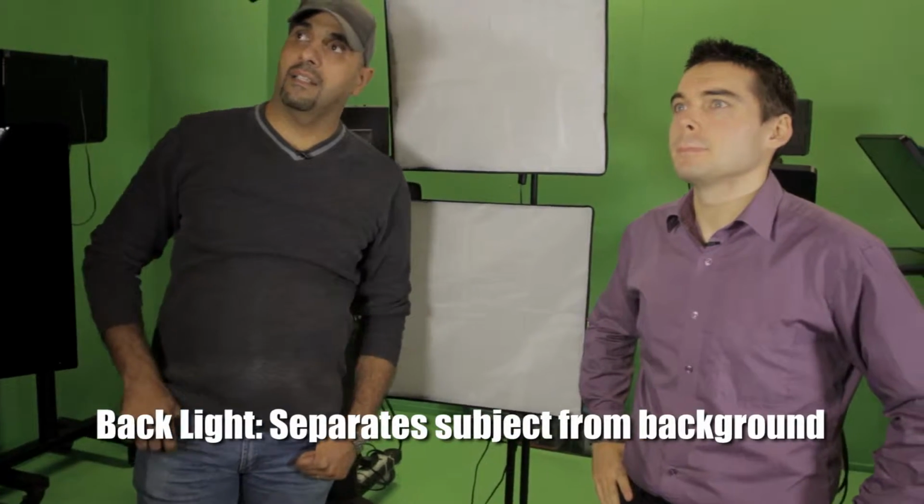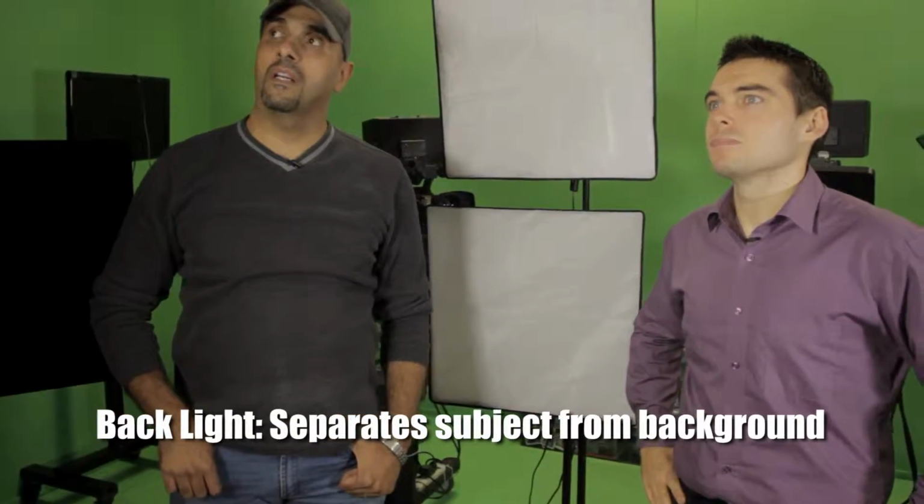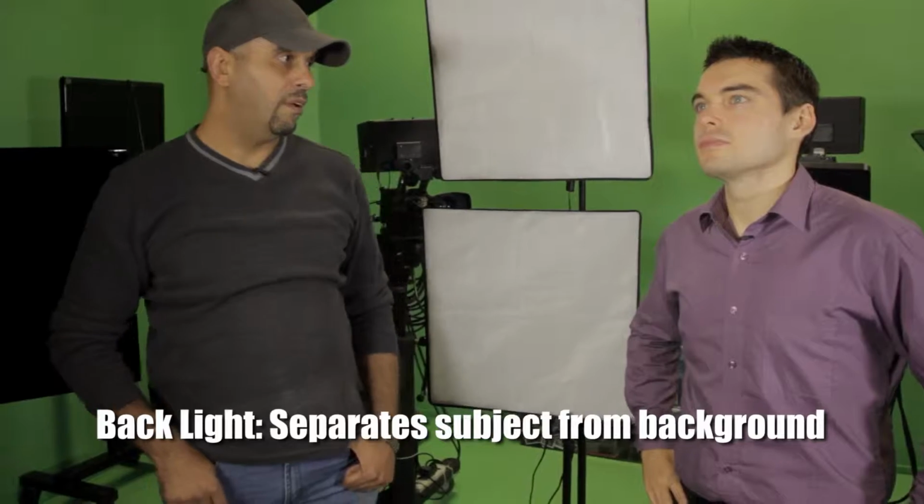What about this one up here? That one is the back light. This one works to separate the subject from the background. Right. And it'll also give them a nice little highlight, which looks good. Yes, correct. Now there is something else you need to consider when you're lighting, and that's color temperature. We'll get into it more with camera, but when you're dealing with that, you have to be careful and set your color temperature settings in your camera to the same as your light. So we'll cover that a little bit more later.